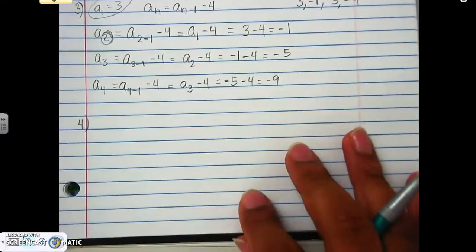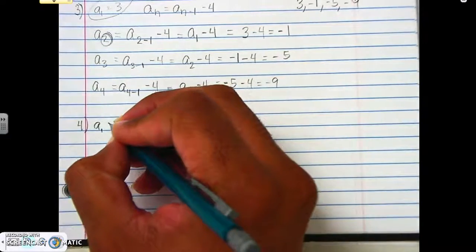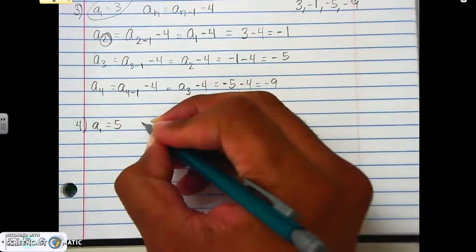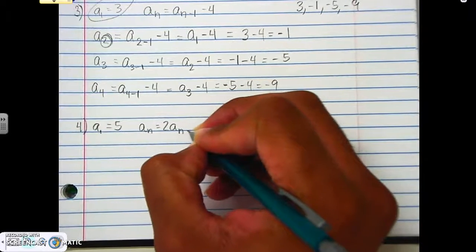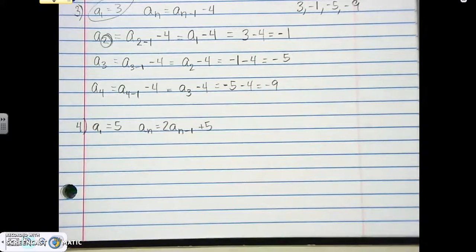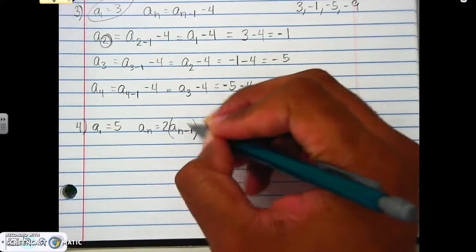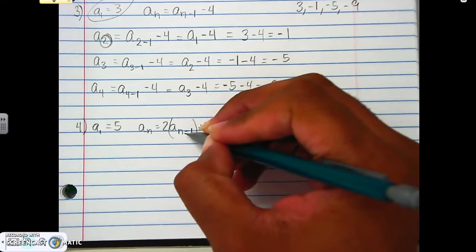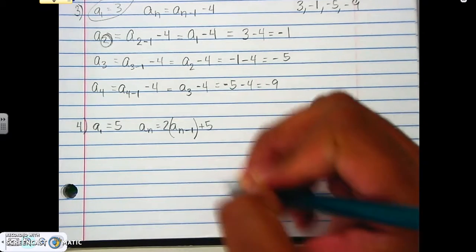But number 4 is something a little bit different. Just a tad bit different. But we're going to follow the same process again. Here they added a 2 in front of the AN minus 1 instead of just AN minus 1. So we're going to make this like a parenthesis thing here, and find this like normal. Whatever that answer is, we multiply by 2 and then add 5.